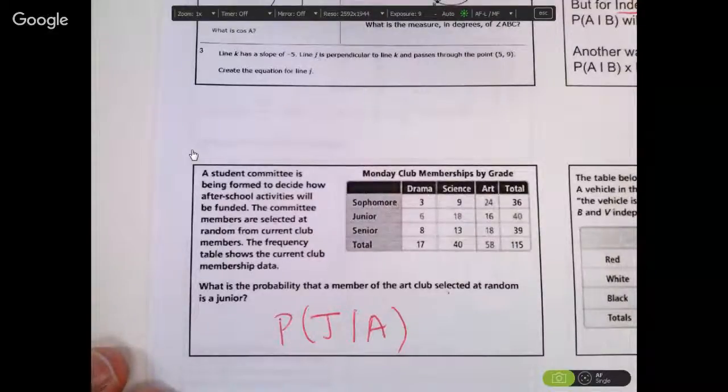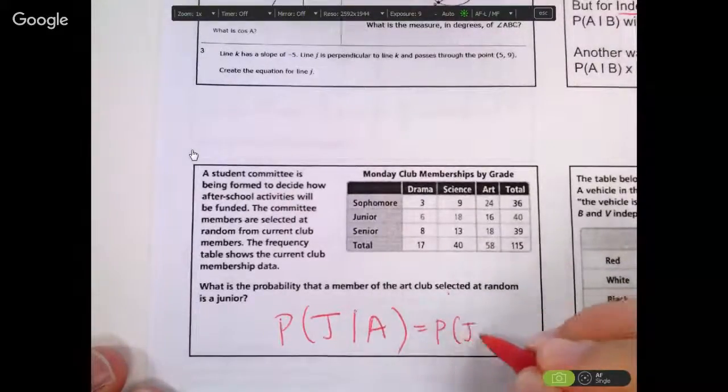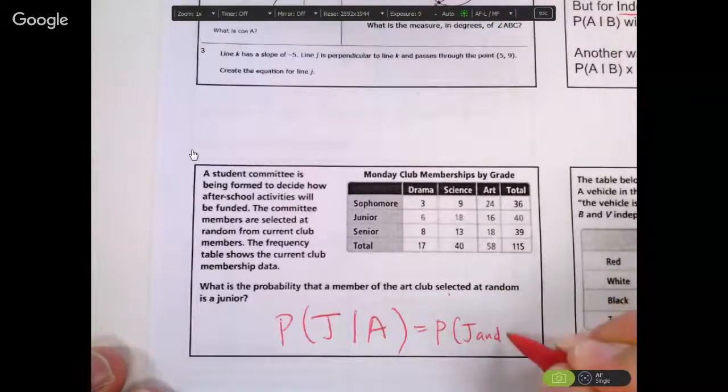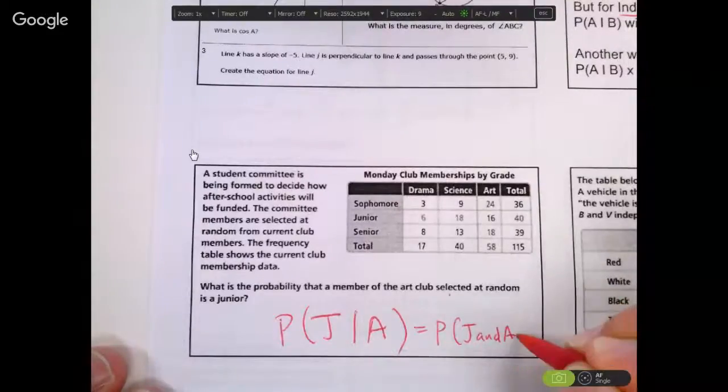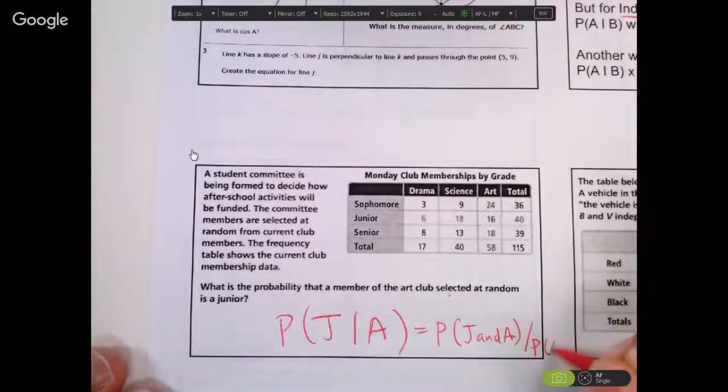So let's figure the formula for this: the probability of a junior and art divided by the probability of art. Just guys, let me just do it. If you want to think in your head, that's fine. Okay, it's too distracting to everyone else.